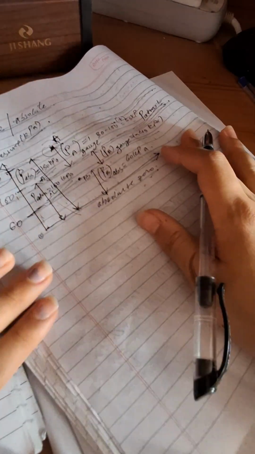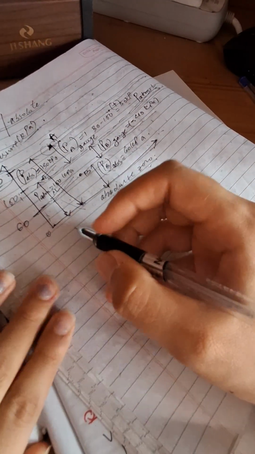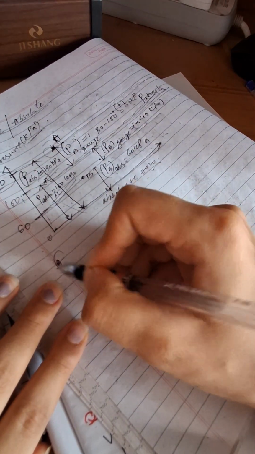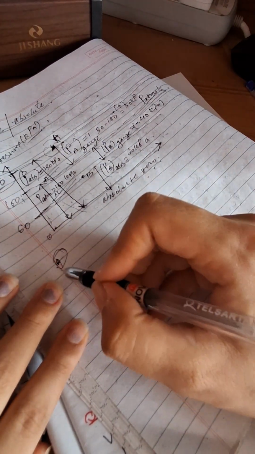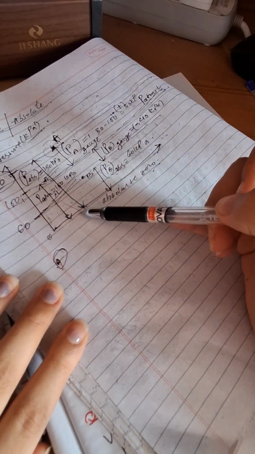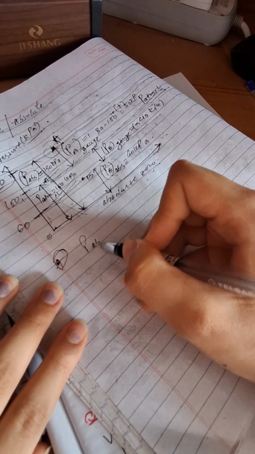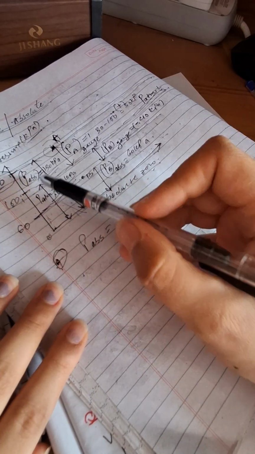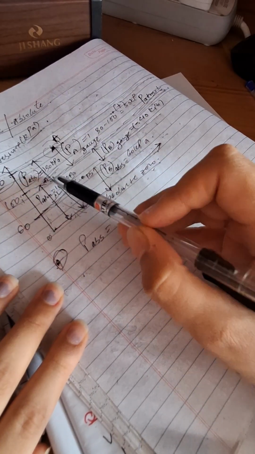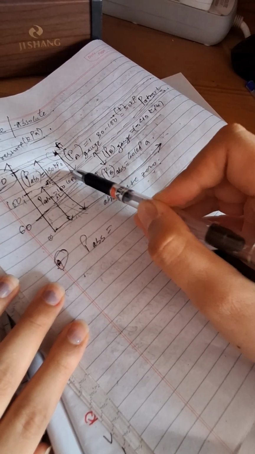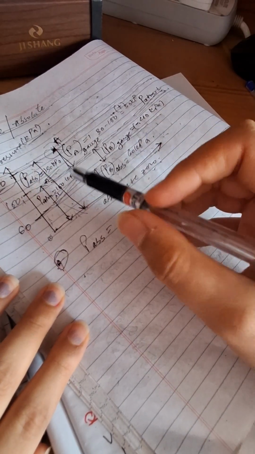Yes. So my dear friends, what have we learned? Let's just talk about point A for now. The absolute pressure of point A is equivalent to this PA gauge pressure till here, right?